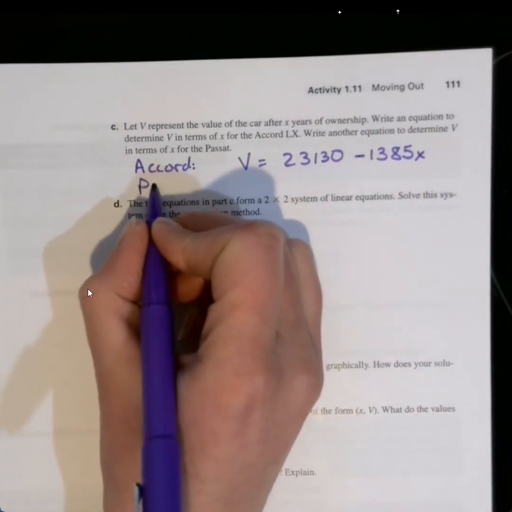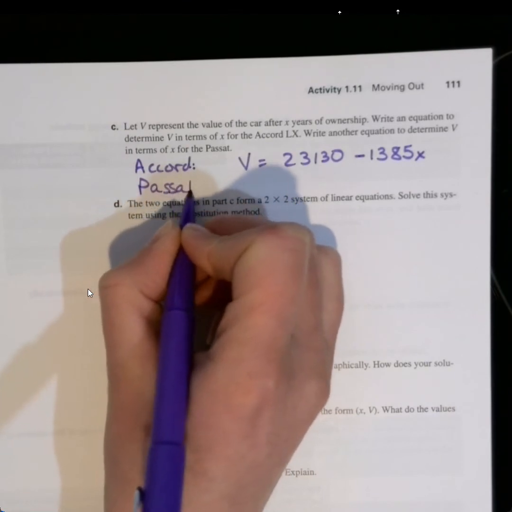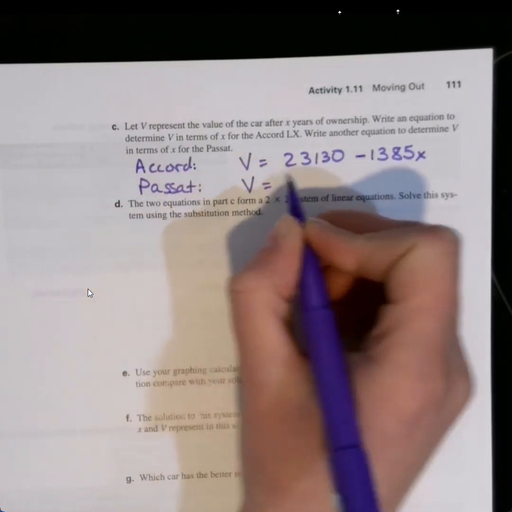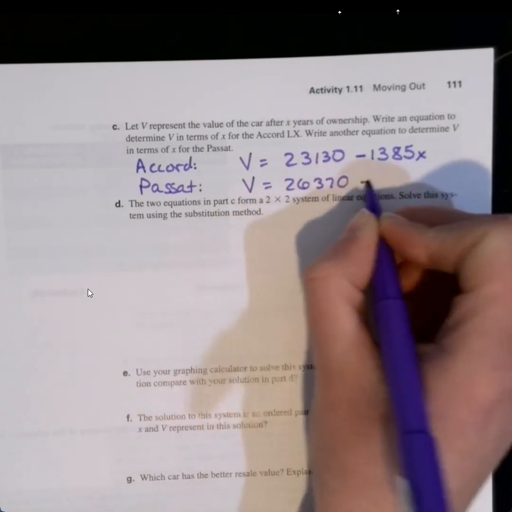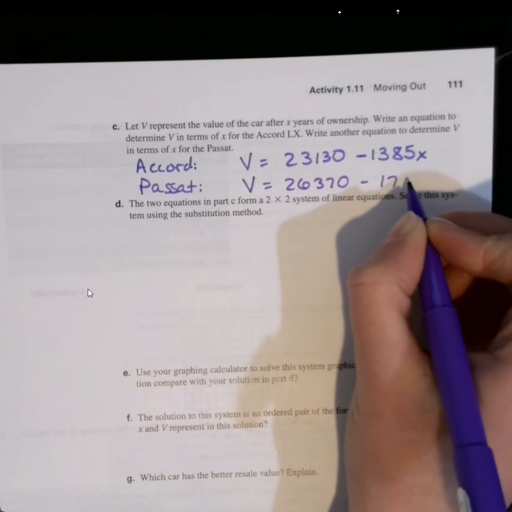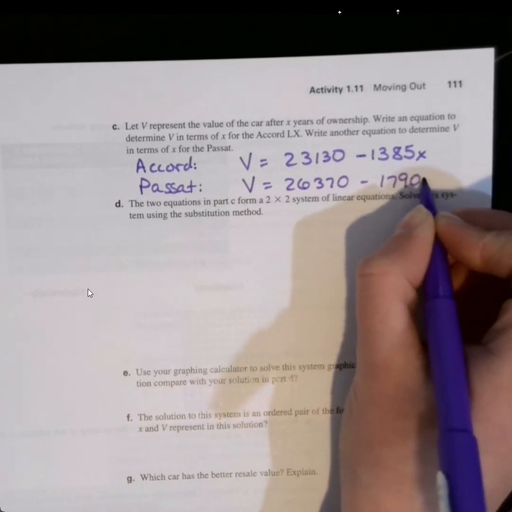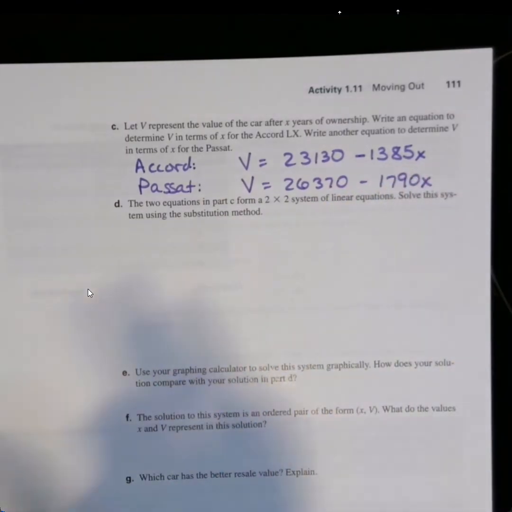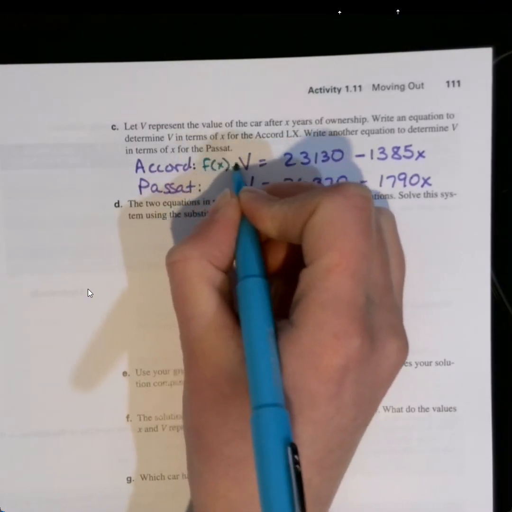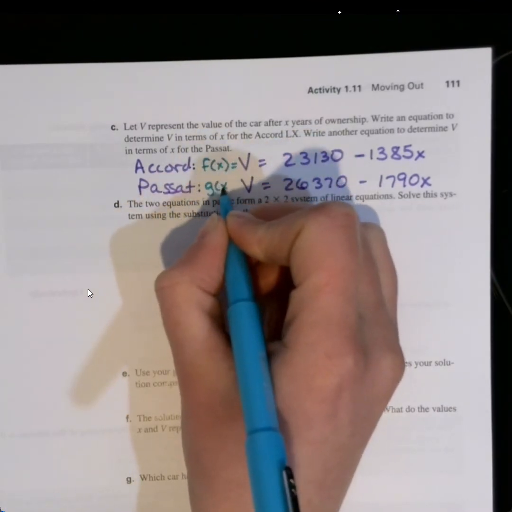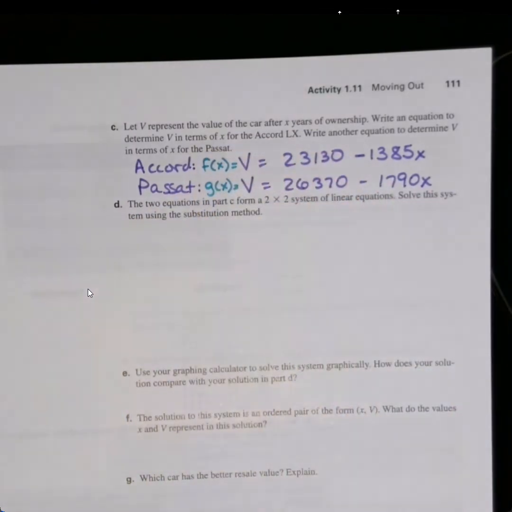And then for the Passat, it's still V for the value, and the initial value here was 26,370, and we're going to depreciate by 1,790 per year. Now that we have our two equations, we can get those entered as functions. I'm going to call this one f of x and this one g of x. And that's going to allow me to do the table with the autofill again.